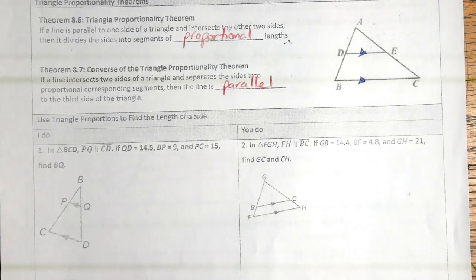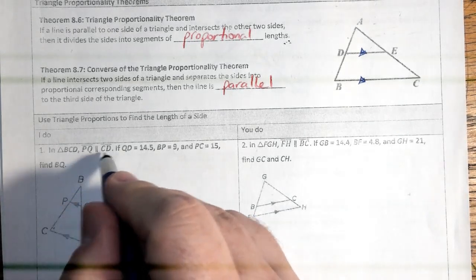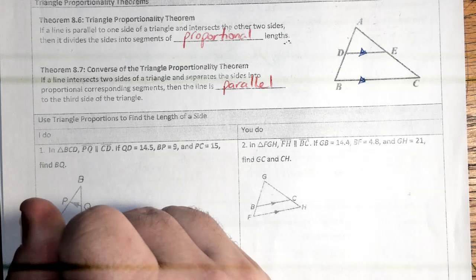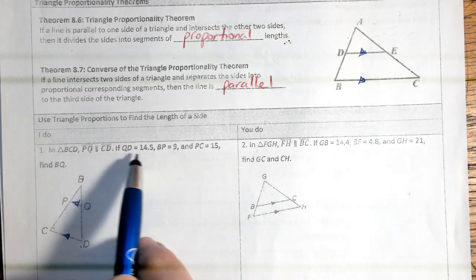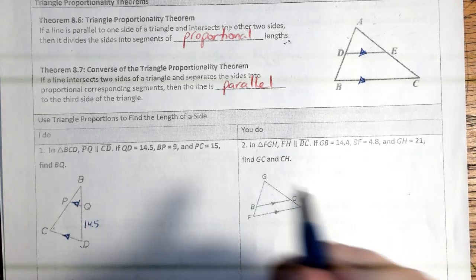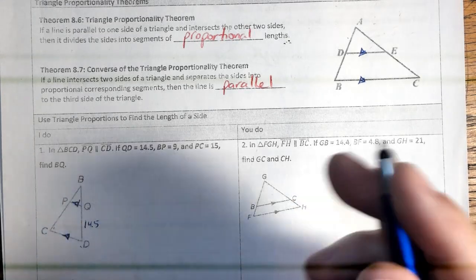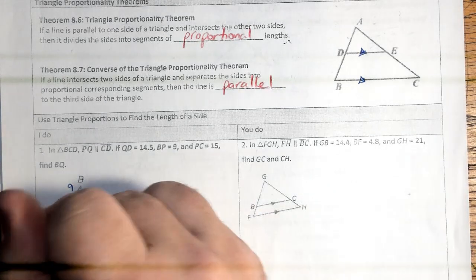Use triangle proportions to find the length of a side. So in triangle BCD, PQ and CD are parallel. If QD, that's this guy, is 14.5, and BP, that's right here, is 9. PC, that's down here, is 15.